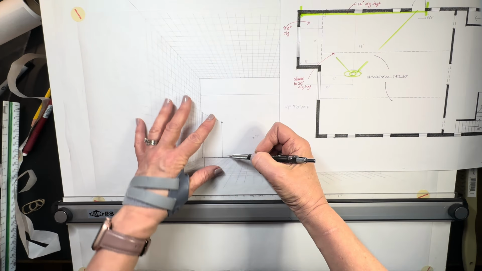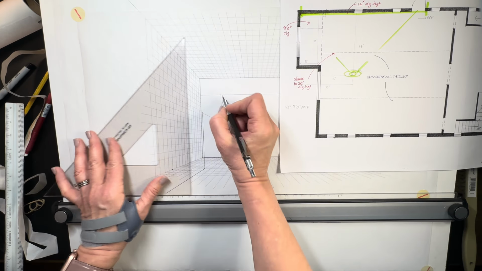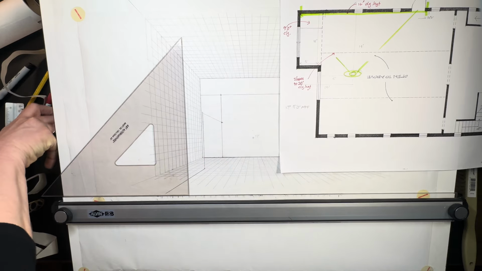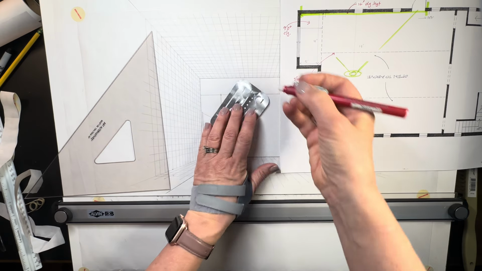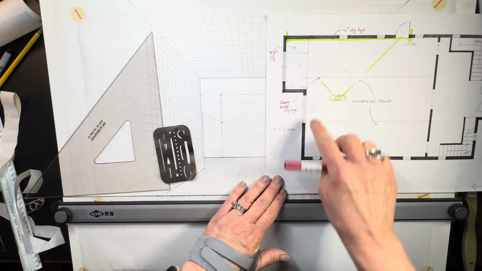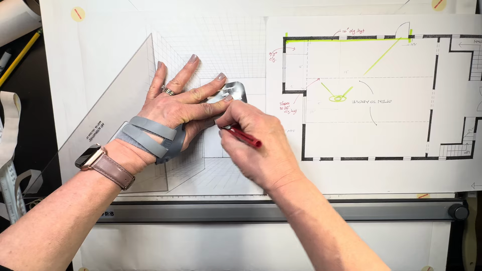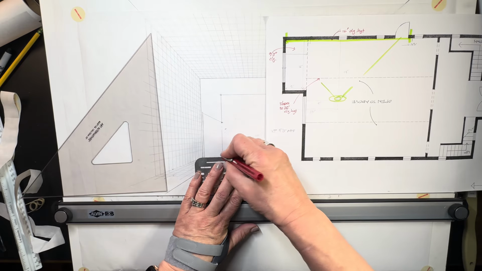So what we can do is we can then carry this up to the 16 foot. And then because this is one continuous wall here, I really should erase that.